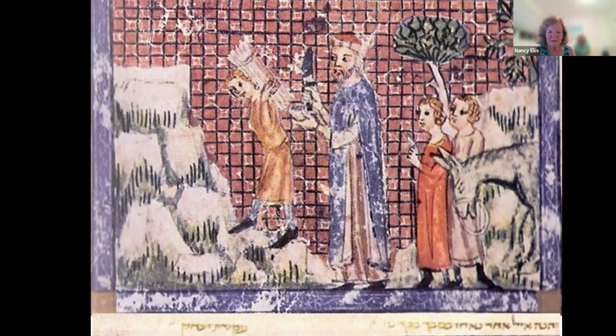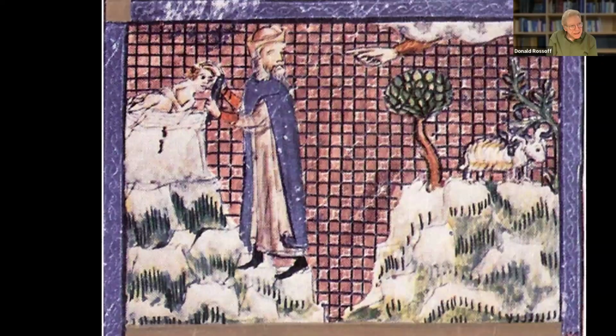And here's the ram scene. Here's the ram, the hand of the angel. Very good. Both of them seem to be looking at the angel.